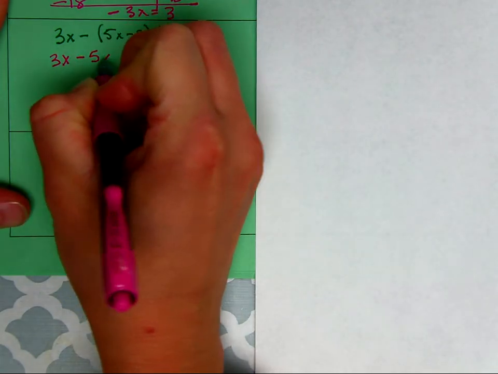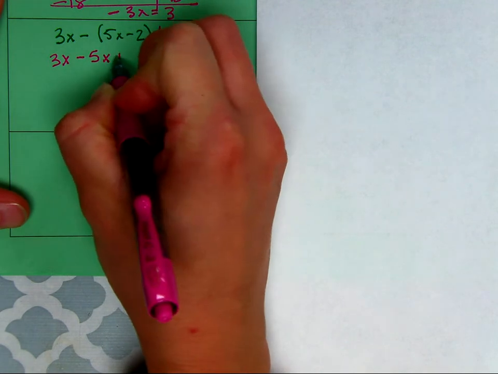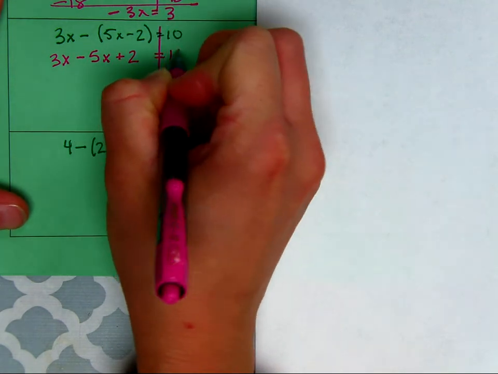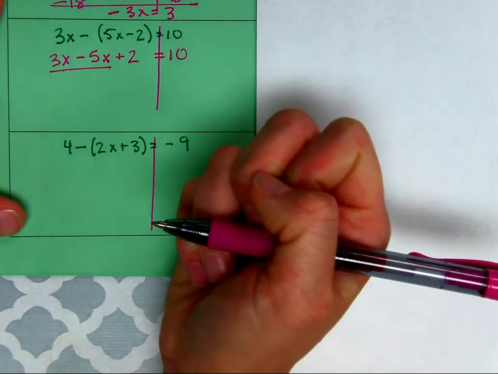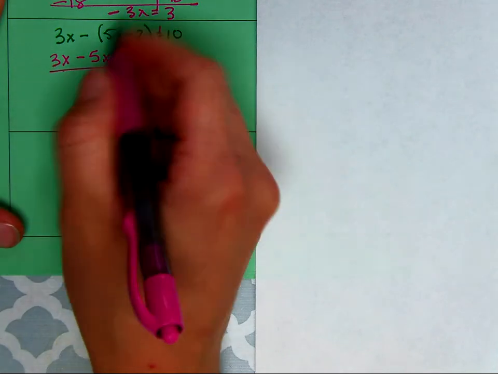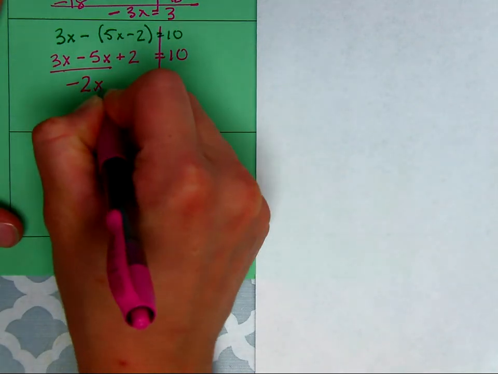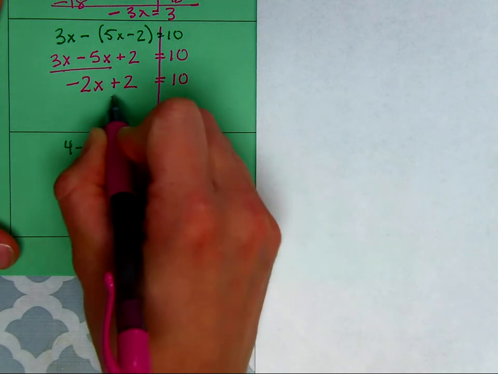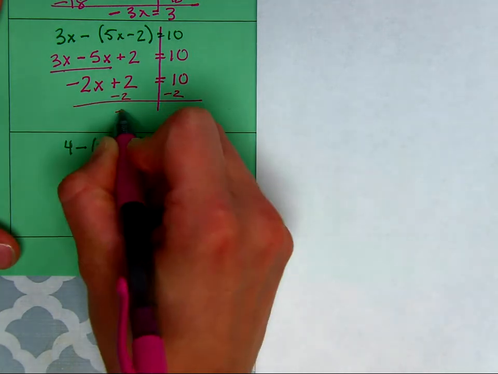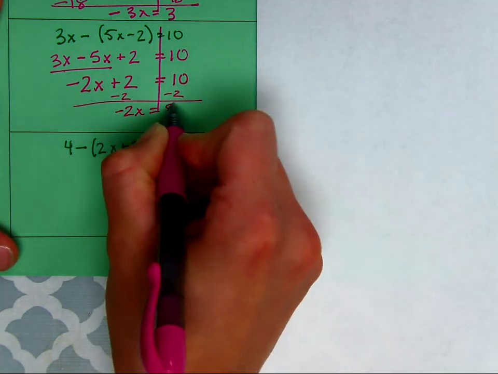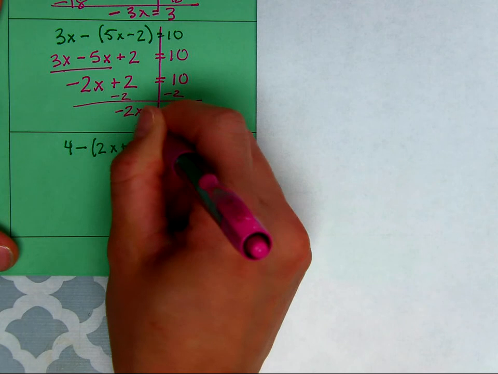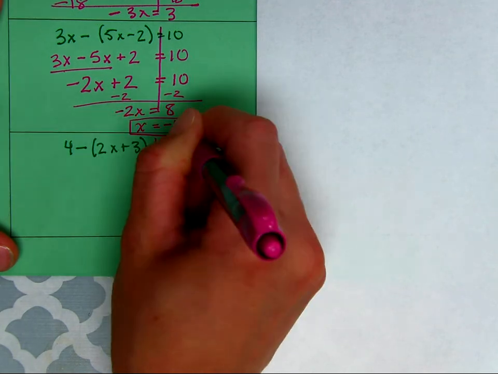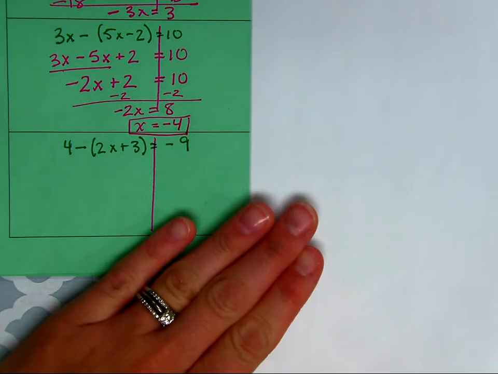So that becomes a negative 5x and a positive 2. Okay, your x's are your like terms this time. So 3 subtract 5 makes a negative 2x. Now it's just a 2-step, subtract 2. Negative 2x is 8. So when I divide, I get x equals negative 4. Okay, and then we can check that answer.